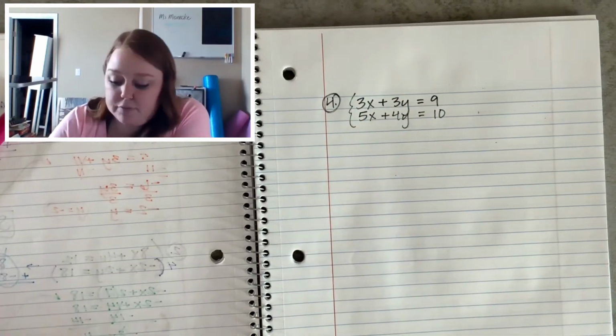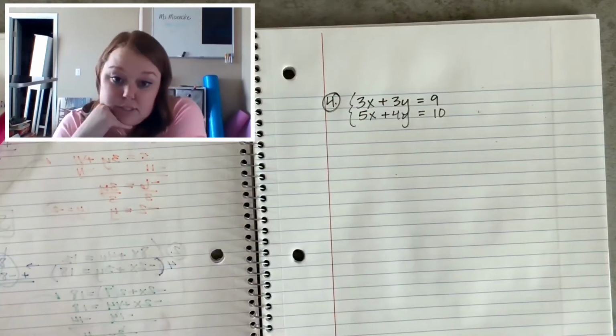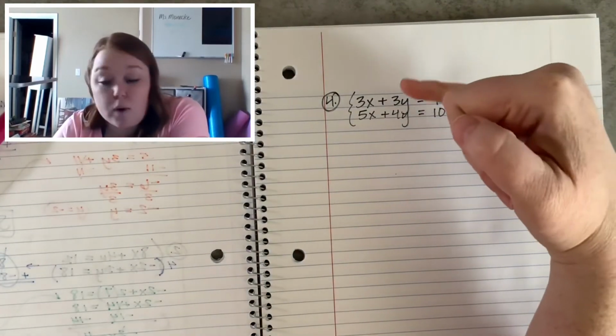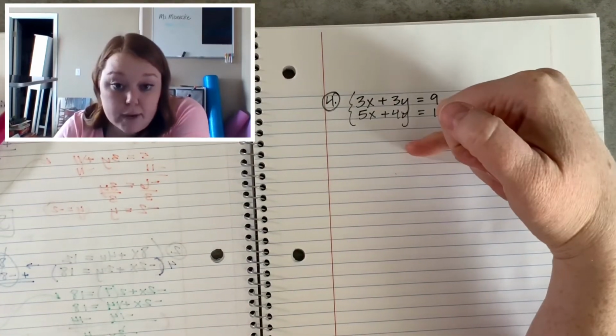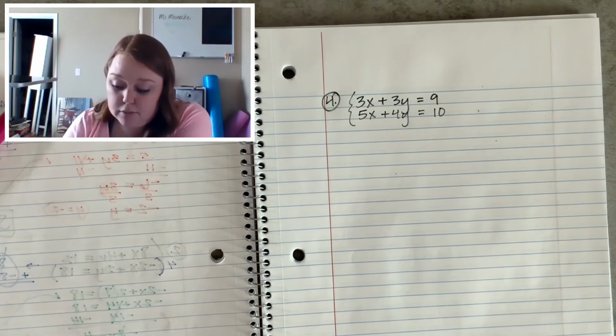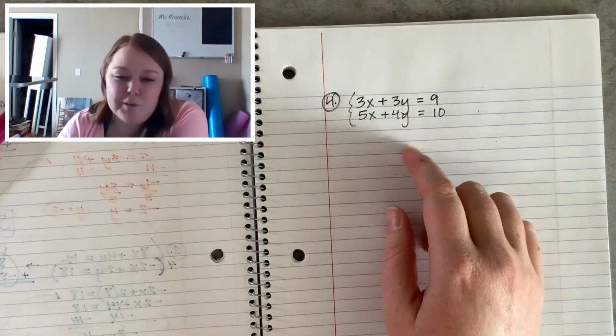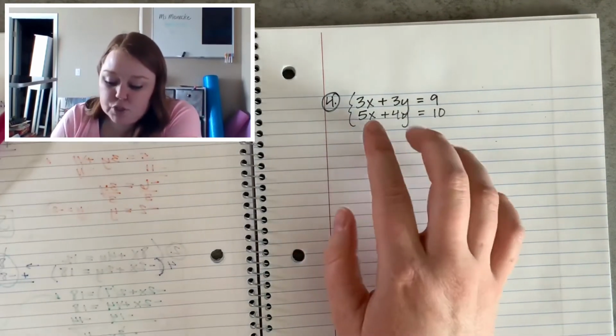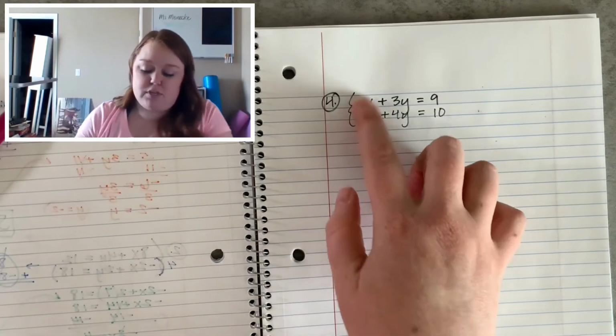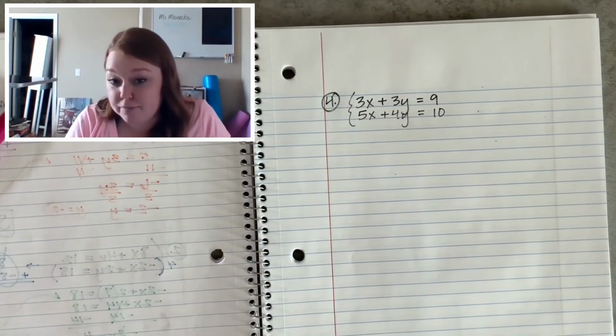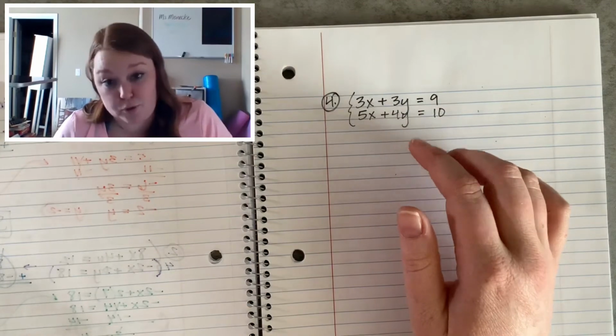This is one where you would have to also times both equations, and you would want to make them either into 12y and negative 12y. You could go higher up to like 24 and negative 24, but smaller the better. So when one of the numbers is not a factor of the other, we have to times both equations.